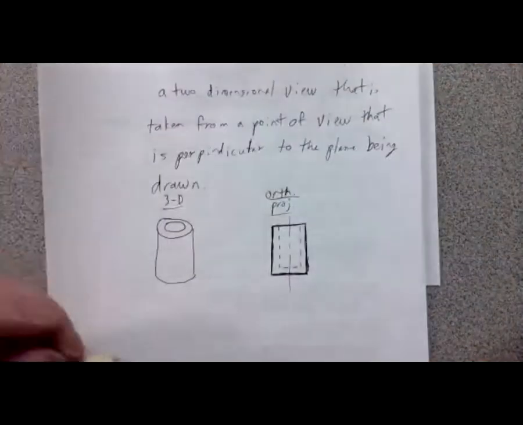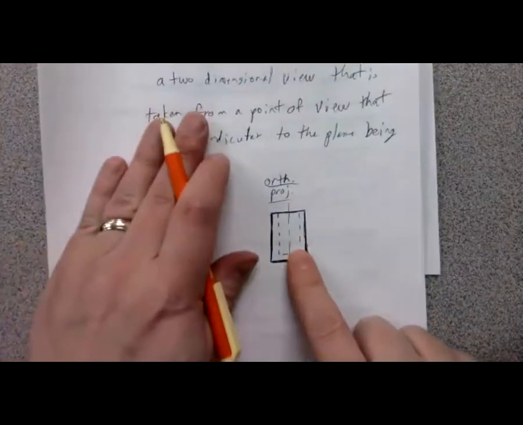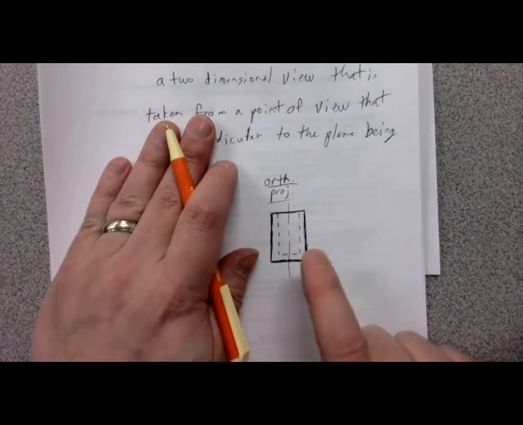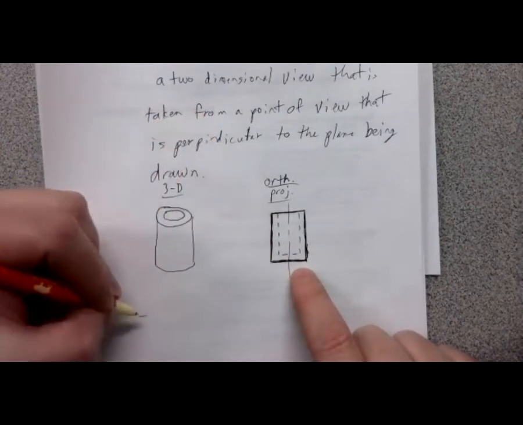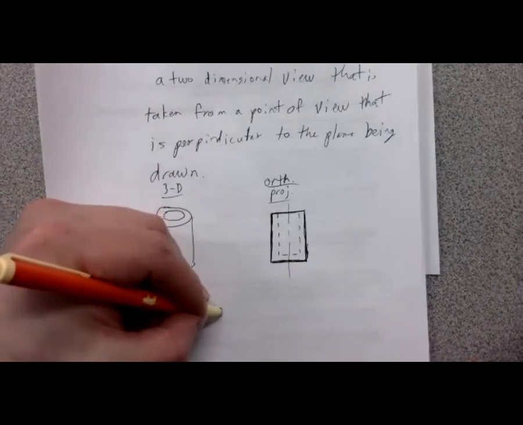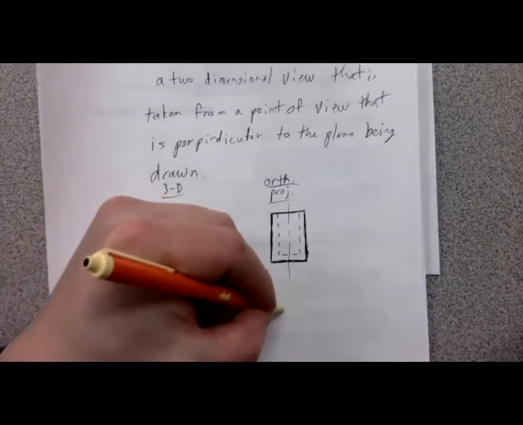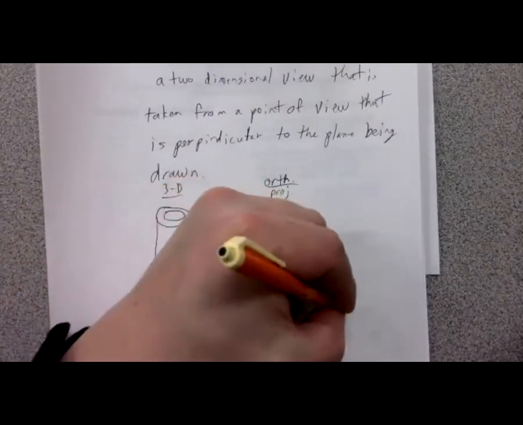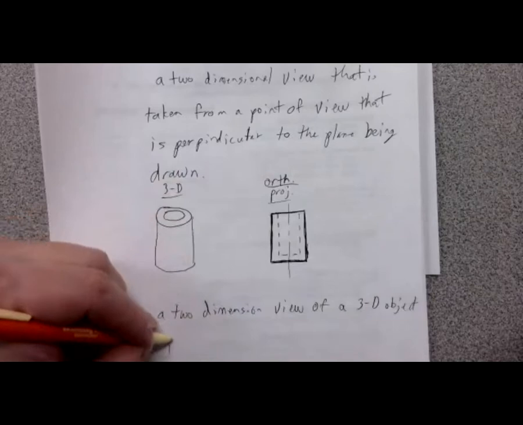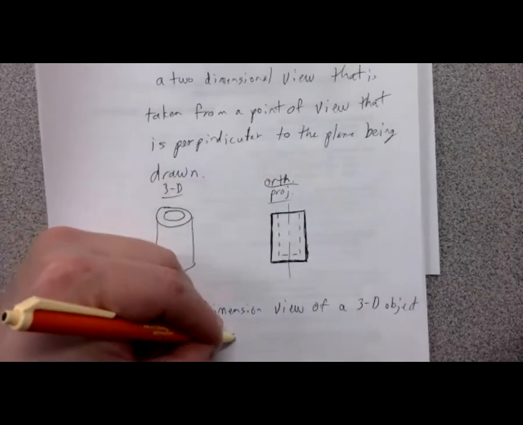Now, as we mentioned, just from this view, I know I've got something. I mean, what is this? Well, that's the challenge: if I'm trying to draw a three-dimensional object with a two-dimensional projection, I've got to sacrifice something. All right, I'm going to make that note. A two-dimension view of a 3D object requires sacrifice.